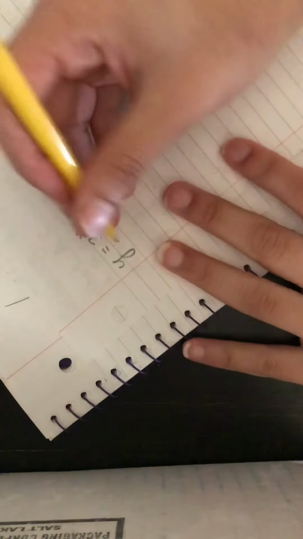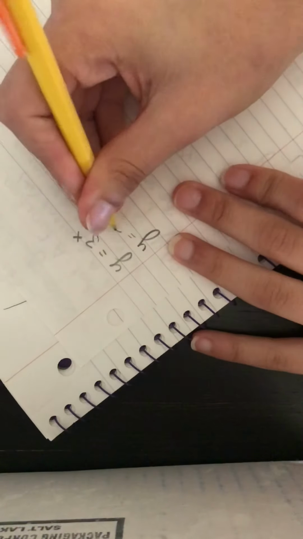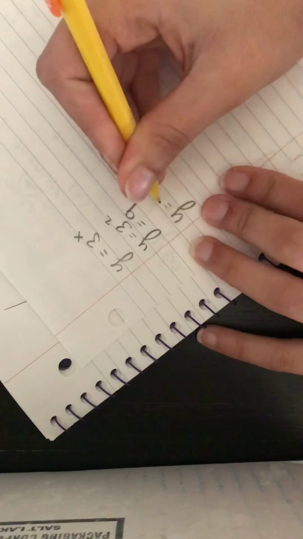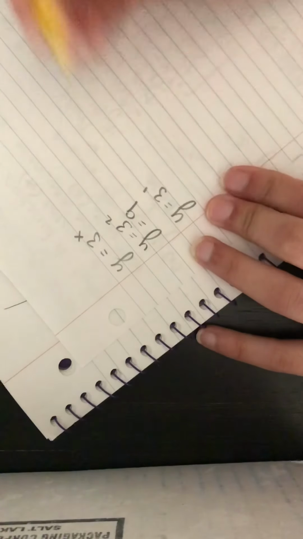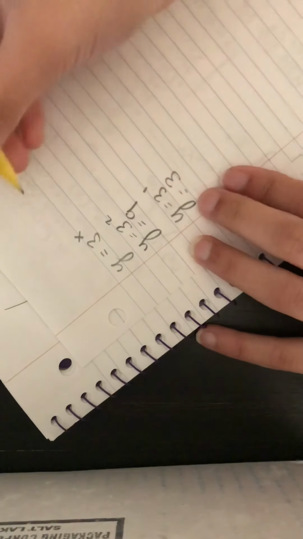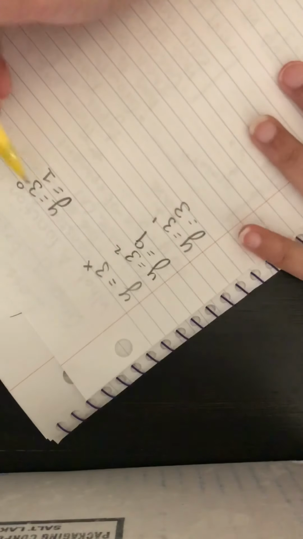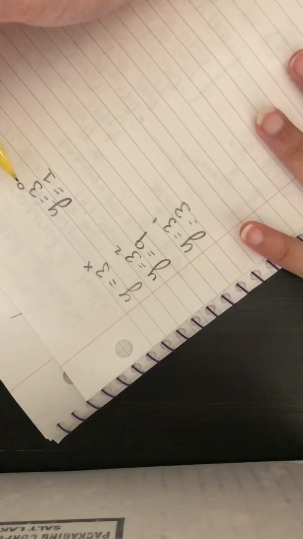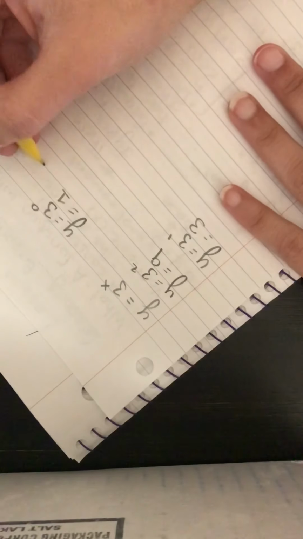When you do that, you are going to get y equals 3 to the power 2 equals 9. y equals 3 to the power 1 equals 3. Now for y equals 3 to the power of 0 equals 1. That's because whenever you use a number to the power of 0, it will always come out as 1 no matter what.